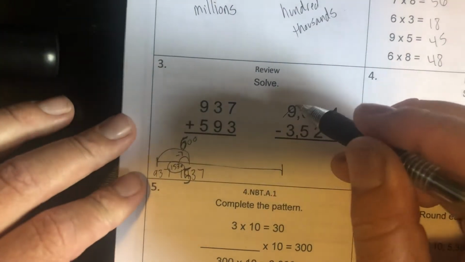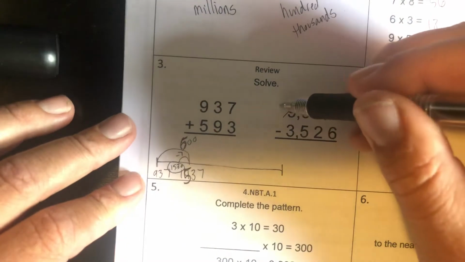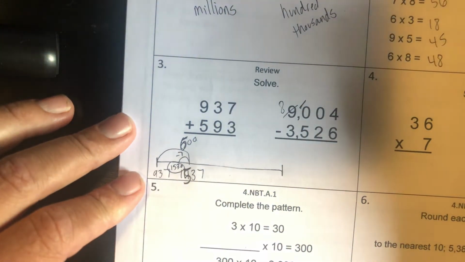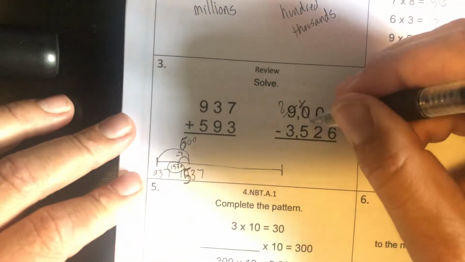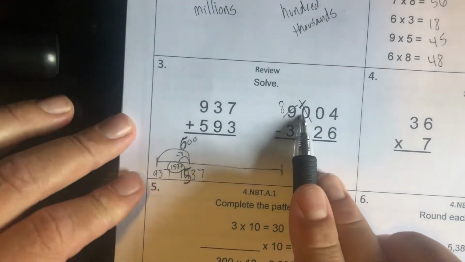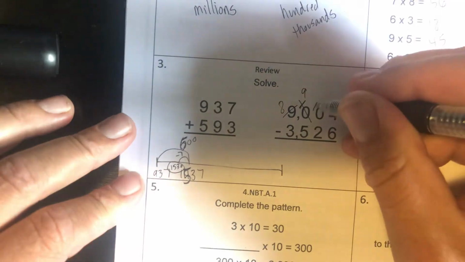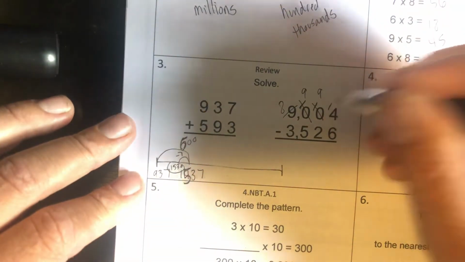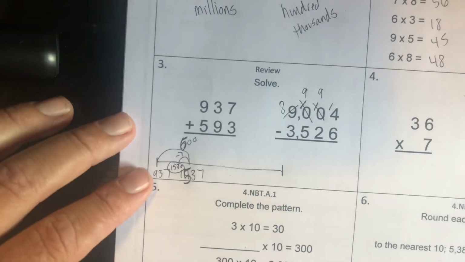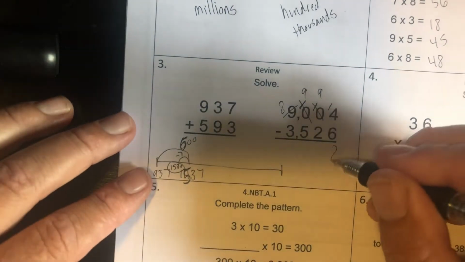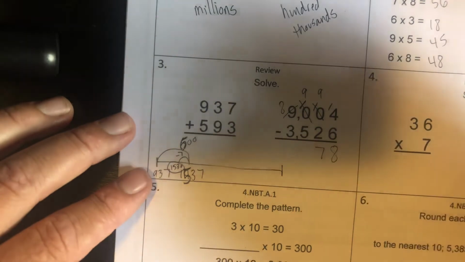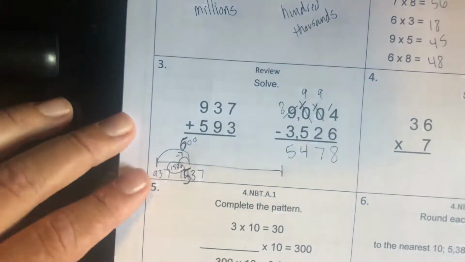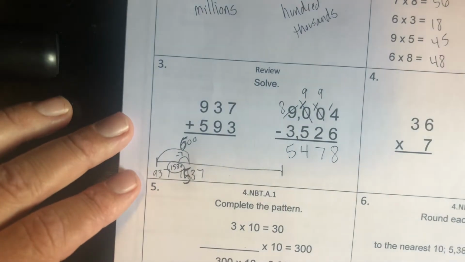Okay, so I'm going to borrow from the 9. That becomes an 8. So I borrowed 1. Now I need to borrow from the 10. Make that a 9. Now I need to borrow from this 10. That becomes a 9. So I regrouped all the way across. 14 minus 6 is 8. 9 minus 2 is 7. 9 minus 5 is 4. And 8 minus 3 is 5. 1548.